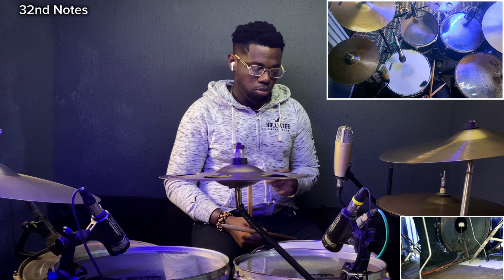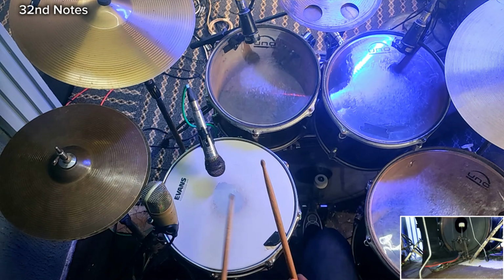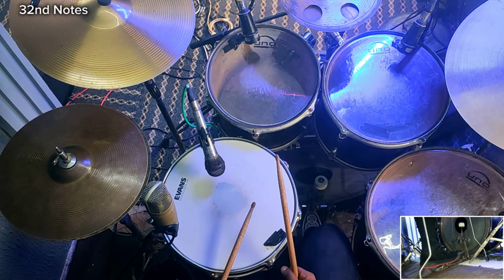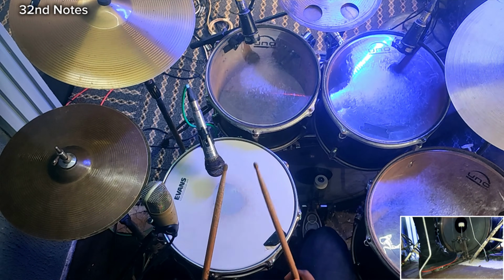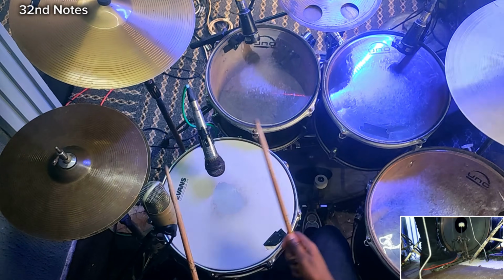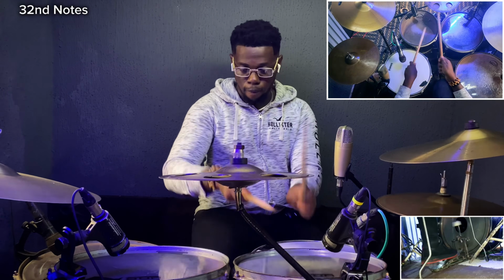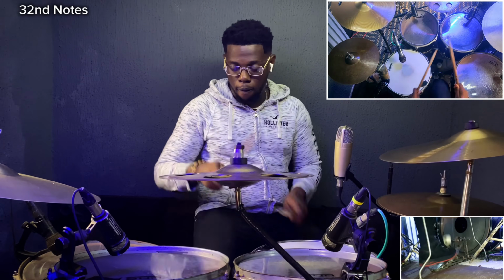But if you want to play it in 32nd notes, it's going to sound something like this. You see what I did there? The same thing, but it sounds different because of different subdivisions.